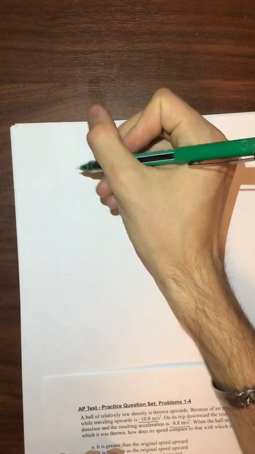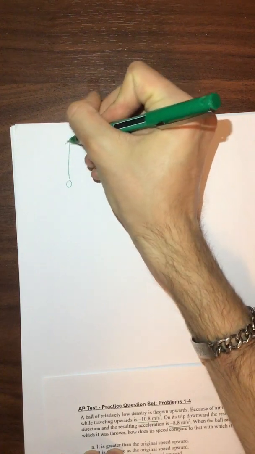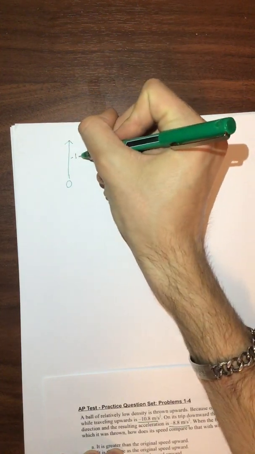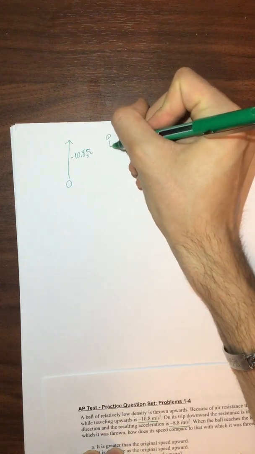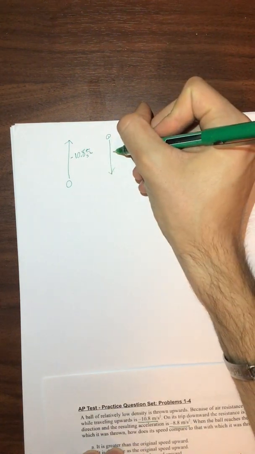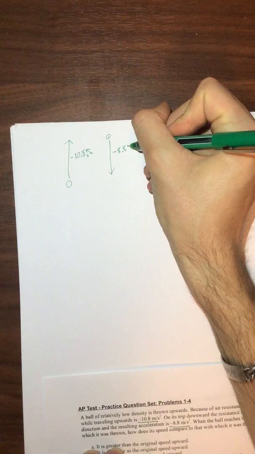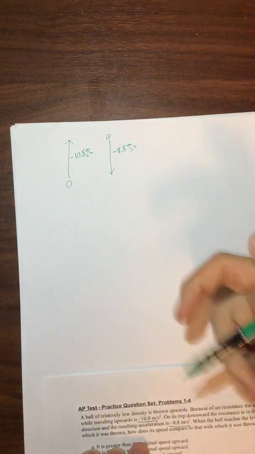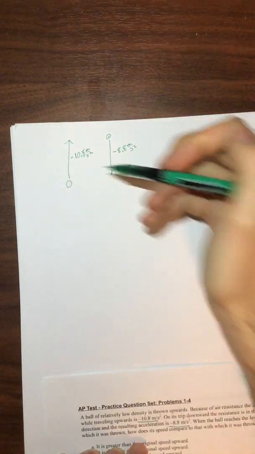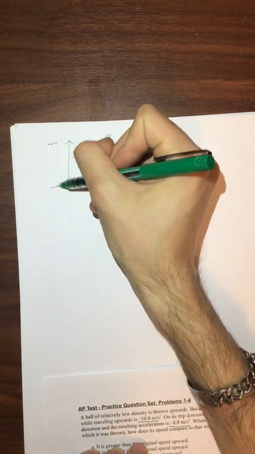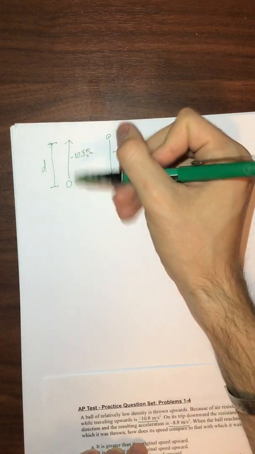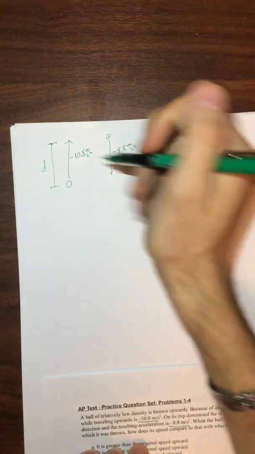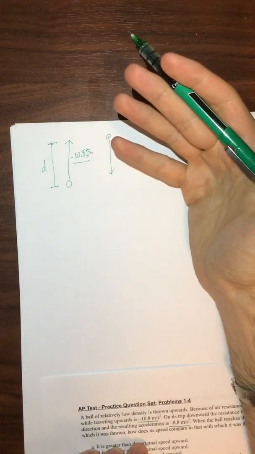Okay, so basically for this problem, you want to consider the ball going up with the acceleration negative 10.8 meters per second squared, and then when it comes back down, negative 8.8 meters per second squared. And the way you want to think about this is you want to realize that in both cases, the ball travels the same displacement, the same distance up, same distance down, except one is accelerating at a larger rate.